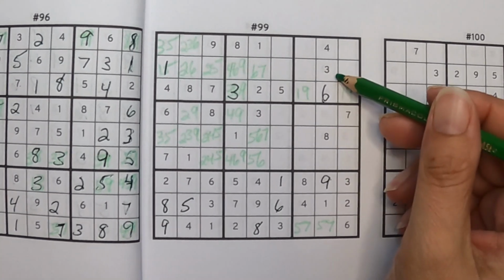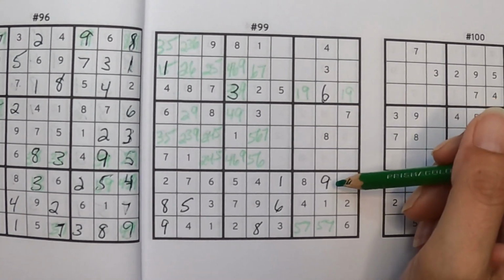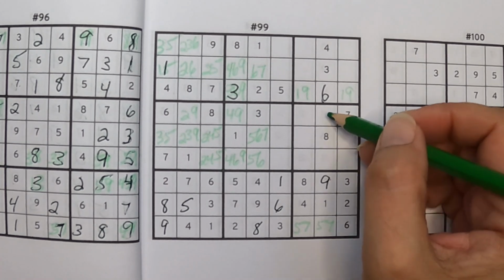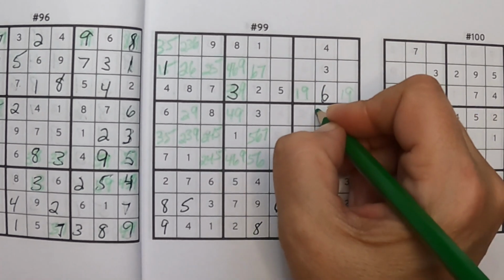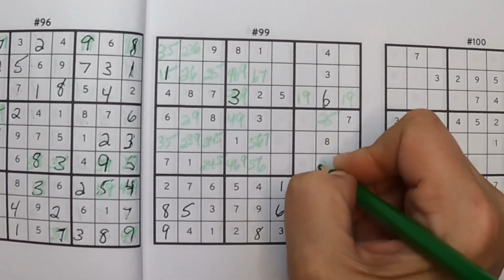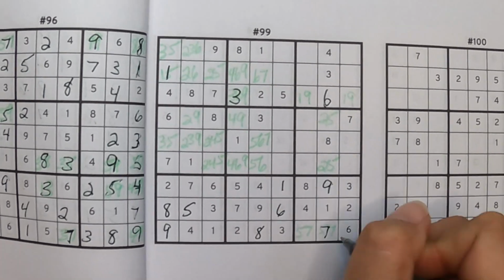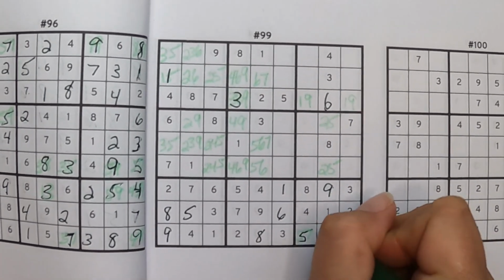For this column, we're missing 2, 5, and 7. We've got 7 covering both of these boxes. So 2, 5. That means that our 7 has to be here, and that 7 makes this our 5.